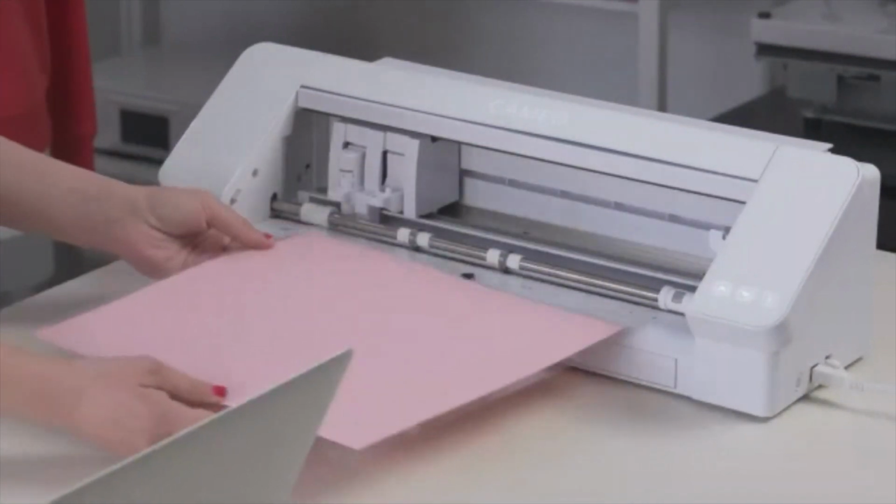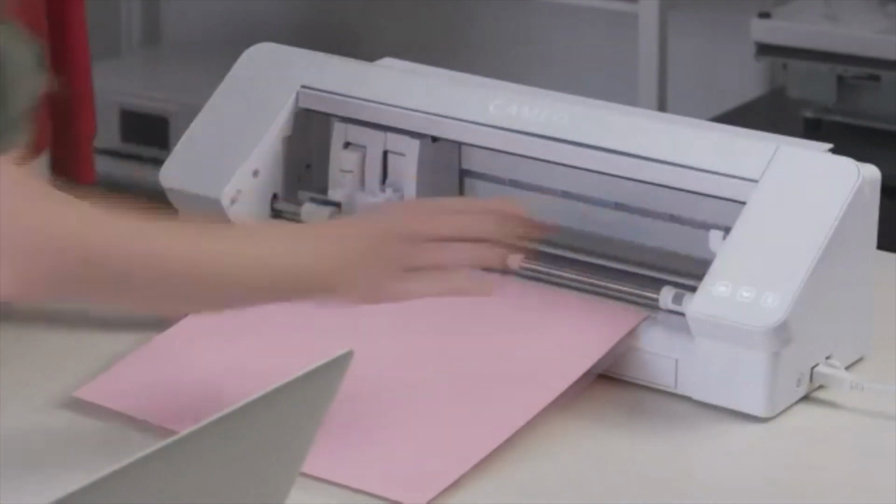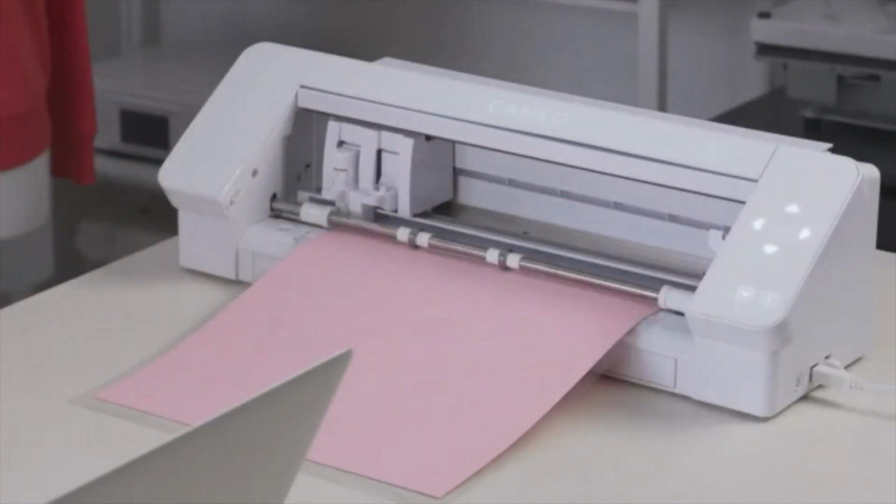Sometimes you do need to adjust it, and you do, it just depends on the paper. Okay, so we have our cardstock selected. I'm going to bump it up to 4. Okay, and then we're going to go ahead and send it.